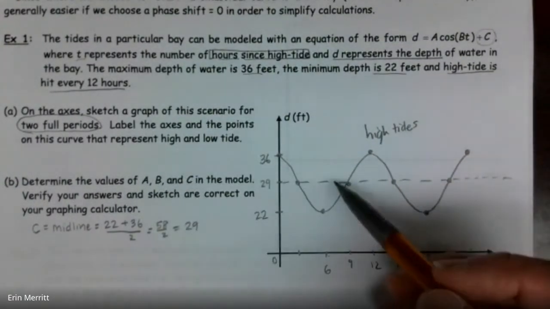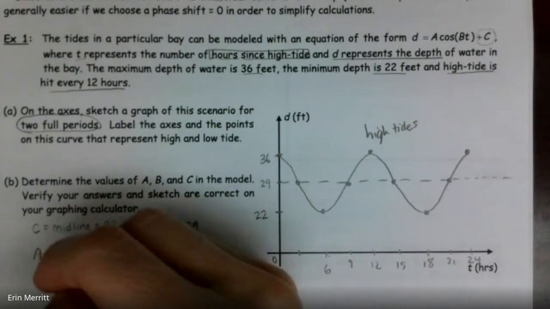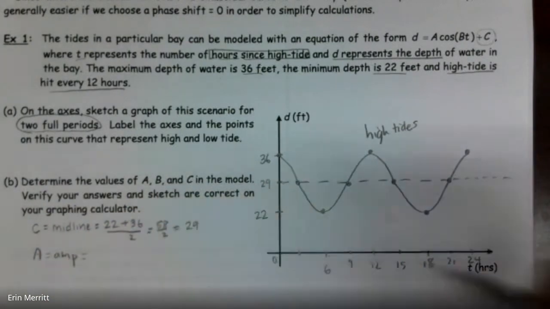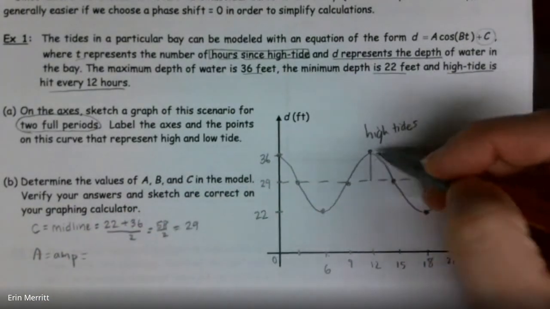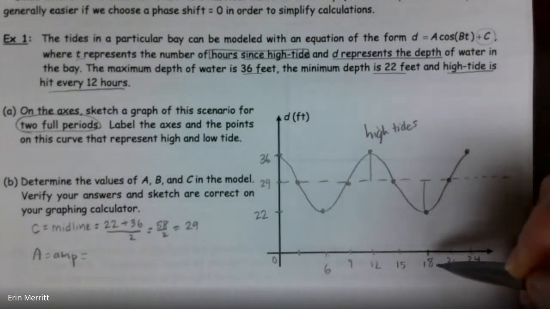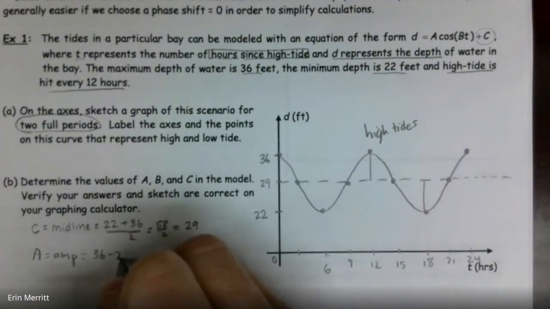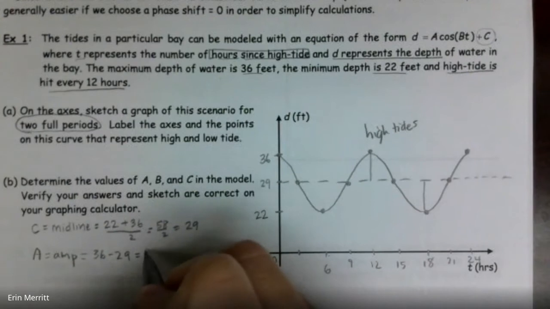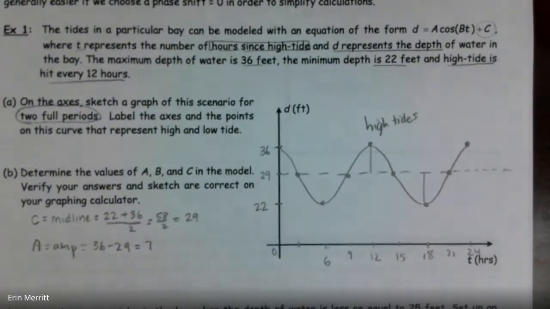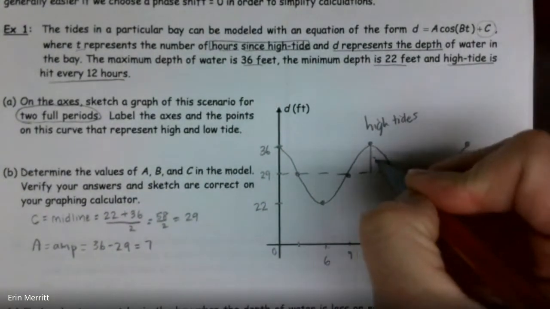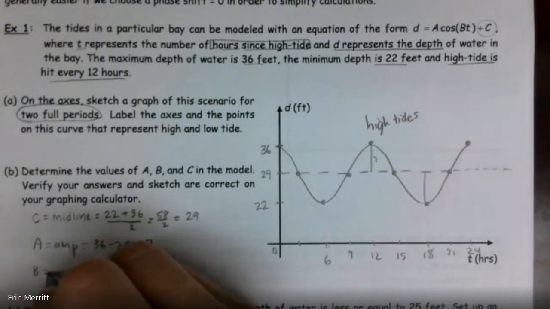All right, now we can pick out the amplitude. And so that's going to be the difference from the midline to the top or midline to the bottom. So just subtract. So I can do 36 minus 29 or 29 minus 22. Either way, you're going to get 7. So there's your amplitude there. Right? And then the last part, the frequency.